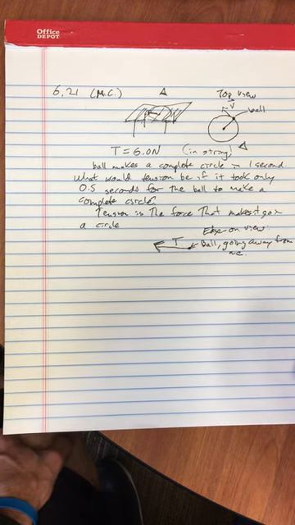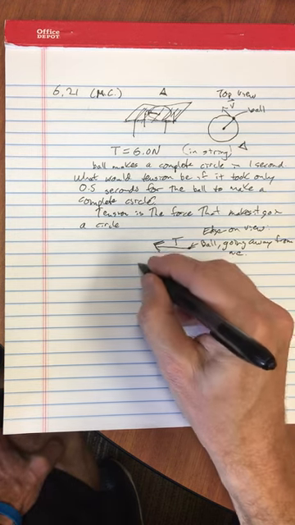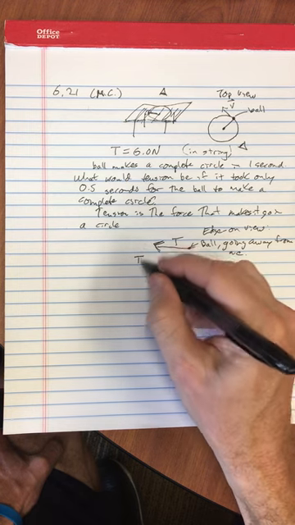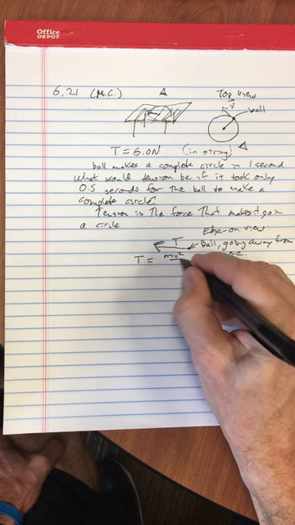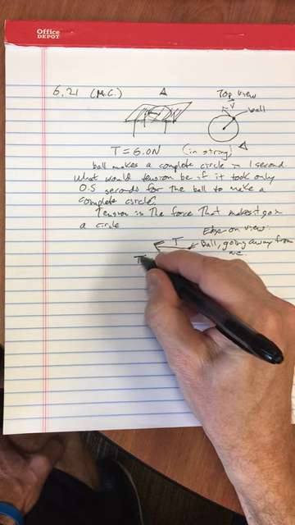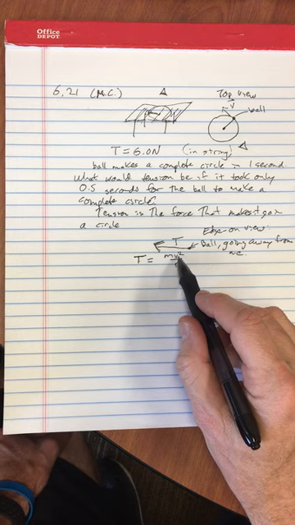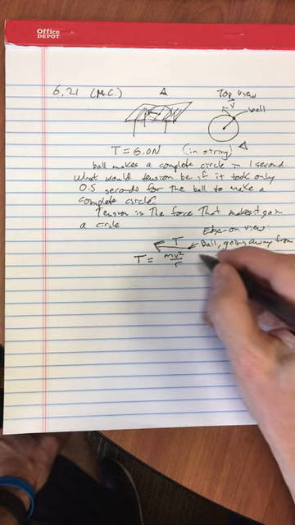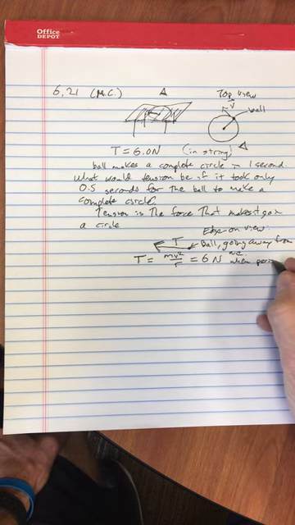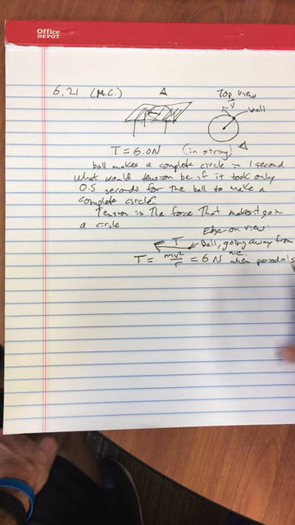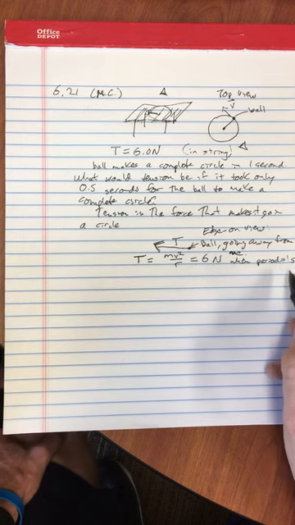So if it's traveling on a circular path at a constant speed, then the net force in the plane of that circular motion must be equal to mv squared over r. So the tension equals mv squared over r. Now I don't know what m is, and I don't know what r is. In fact, I don't know what v is. But I do know that this equals 6 newtons when the period of the motion is 1 second. And what I want to know is what is the tension when the period is half a second.